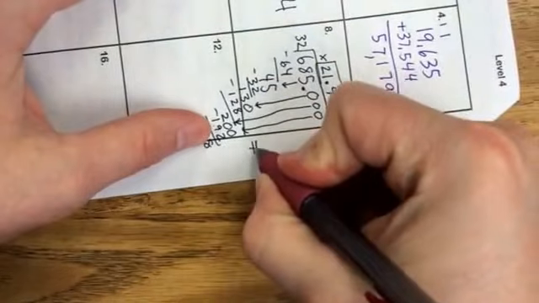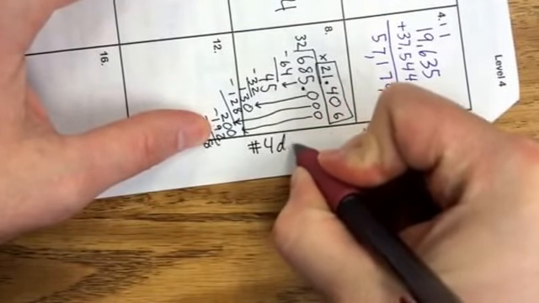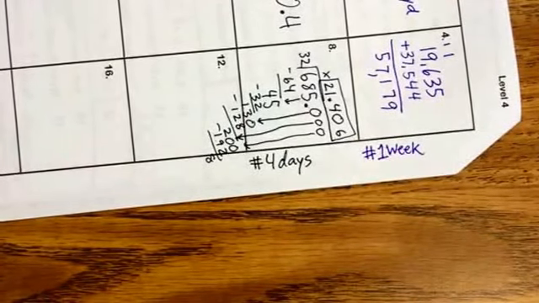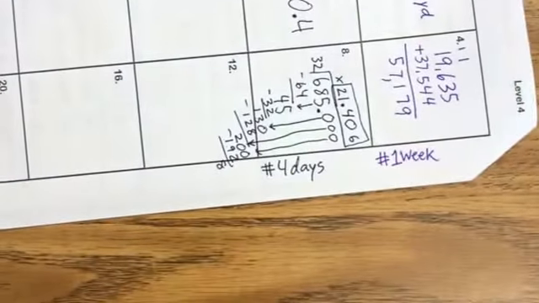Okay, so we had hashtag 1 week. Now we have hashtag 4 days. 4 days to rock it out, folks. Let's make these the best 4 days that we possibly can. We've got to cram a lot of learning in, so we feel like we're definitely prepared. May the force be with you, right? Determined to do my best. May the force be with you, folks.